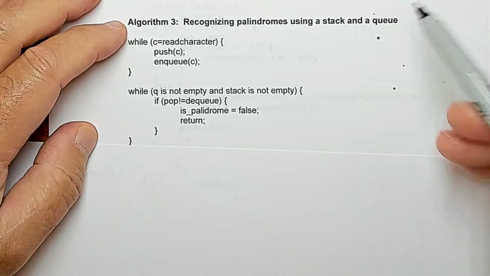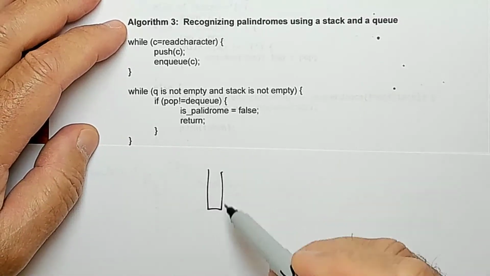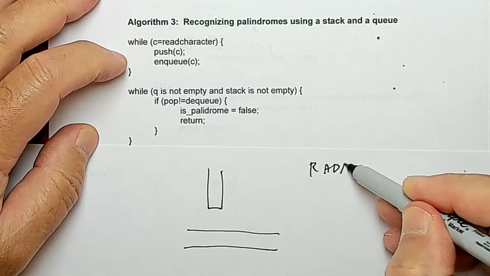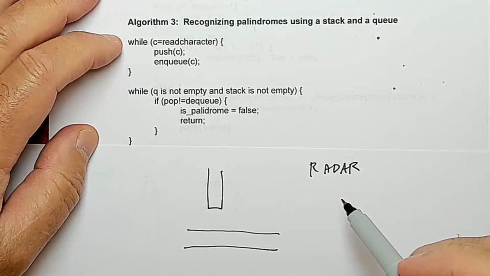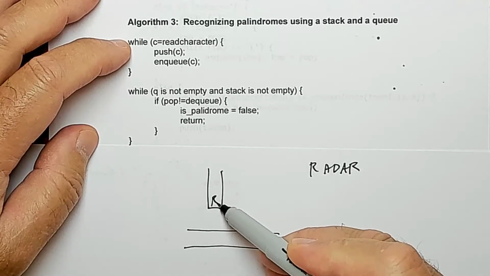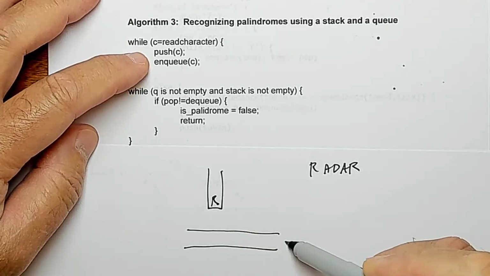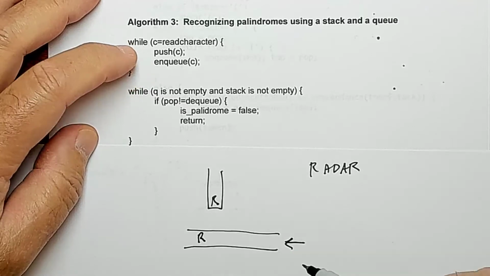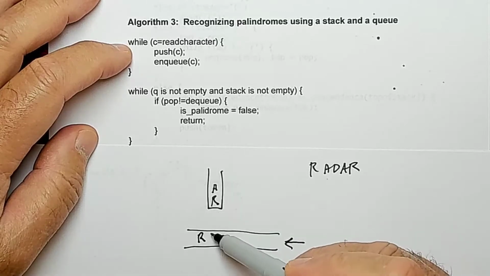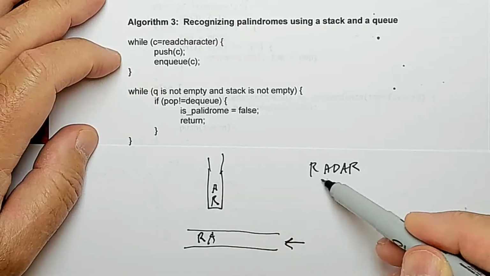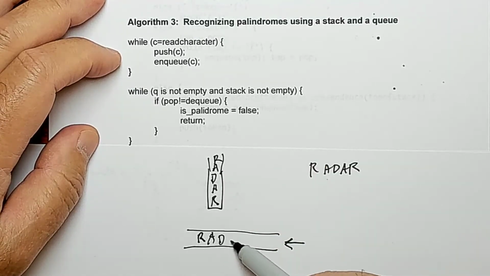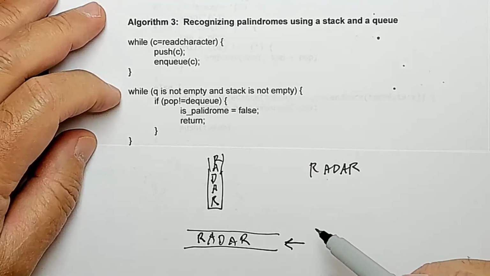So this one's using a stack and a queue. So here's our stack, and here's our queue, and we'll check radar. So we read in a character and push it. So we read in R, and we enqueue it. So we're going to come in on this side, so it'll go to the front of the line. Okay, and then we read the next one, push it, and enqueue it. And we're just going to run through this guy pushing and enqueuing. So this guy will come up like this, and this guy will come in like that.